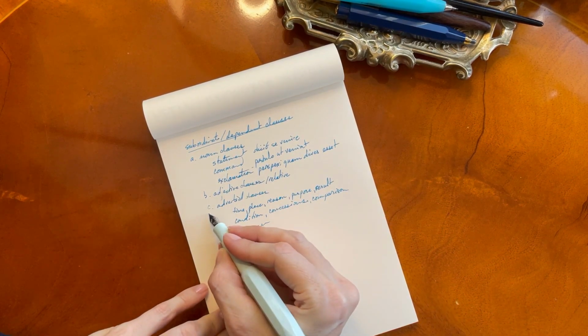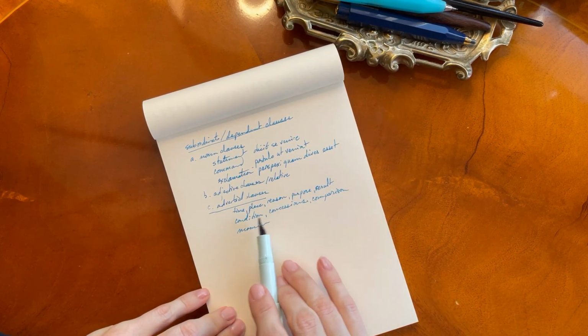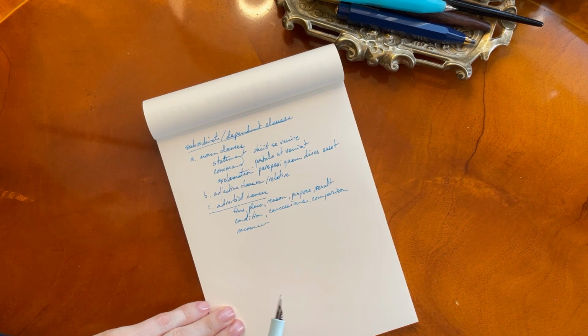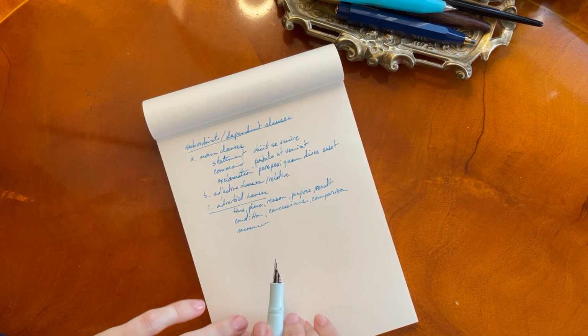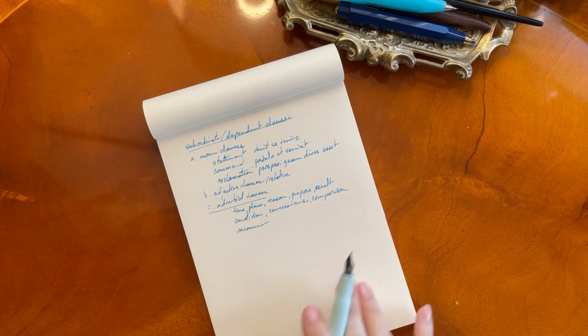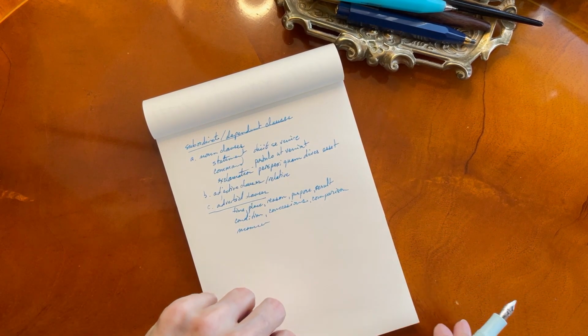So these adverbial clauses, as you can see, are going to have lots of different uses in Latin, just like they do in English. Shall we do a few?